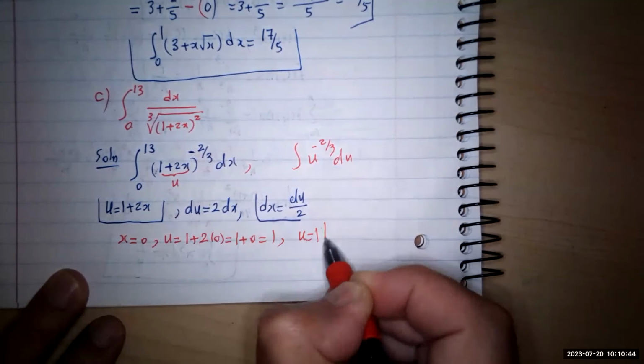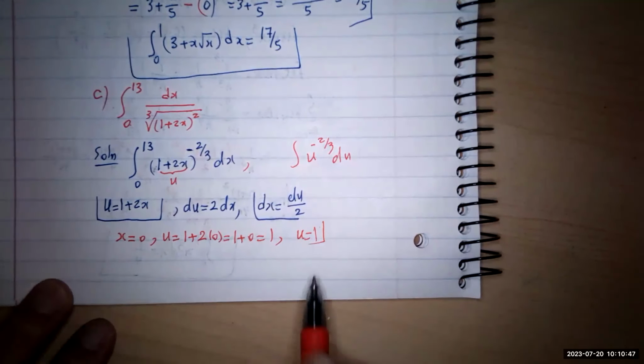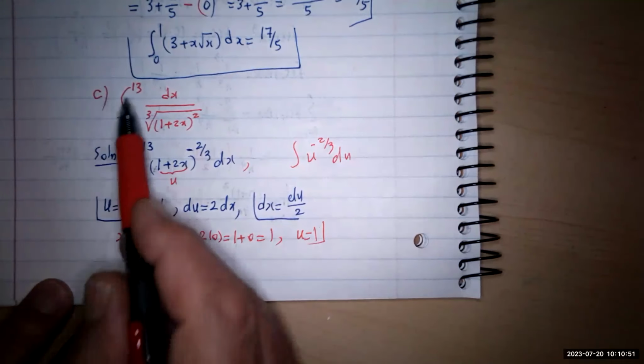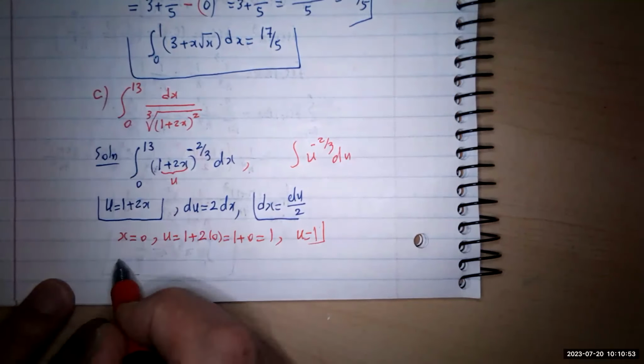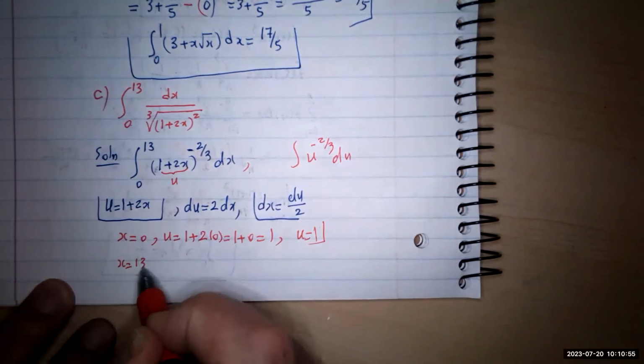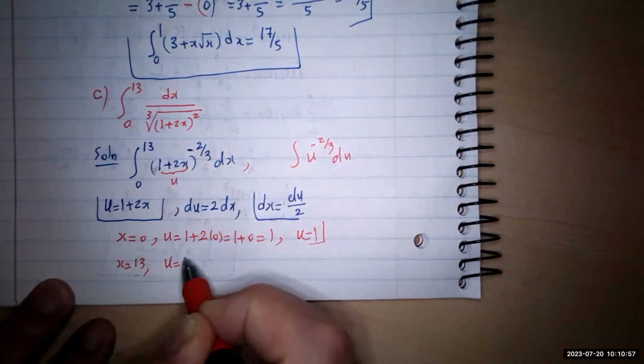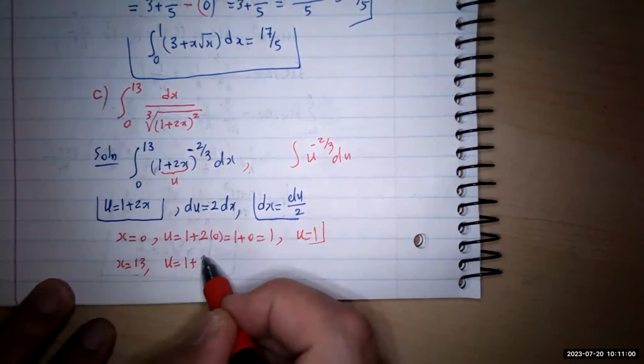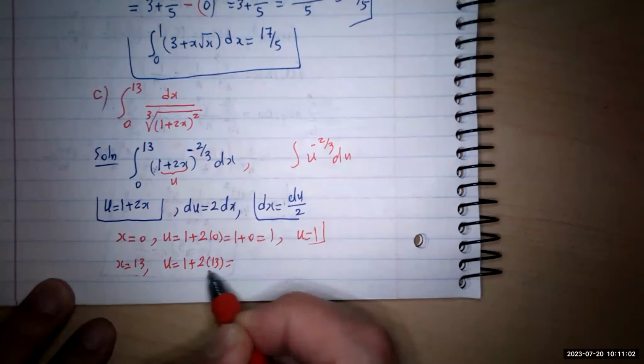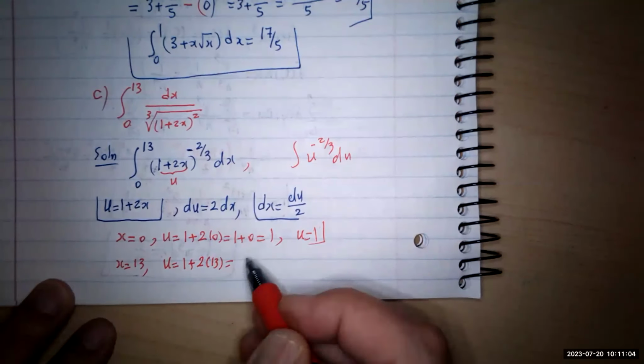So when you go to the u mode, your integral starts from 1. Then we get the 13. When x is equal to 13, u would be 1 plus 2 times 13. 2 times 13 is 26.